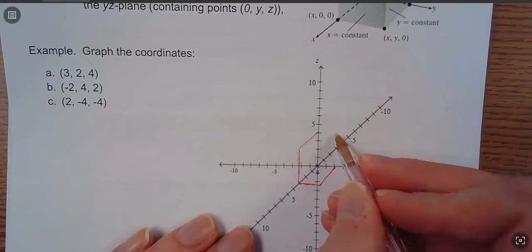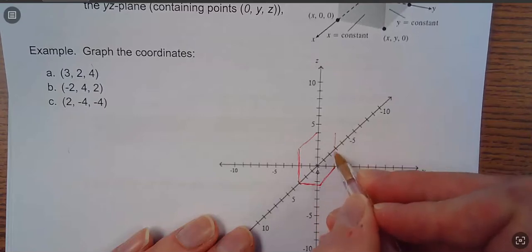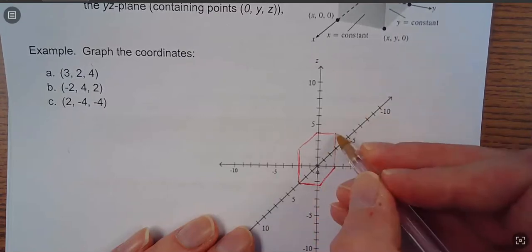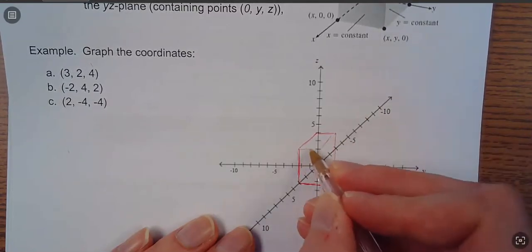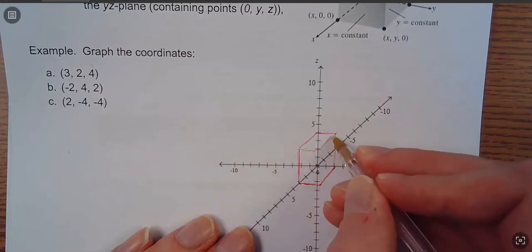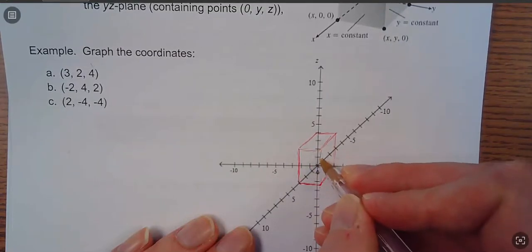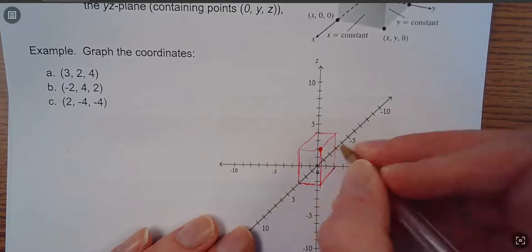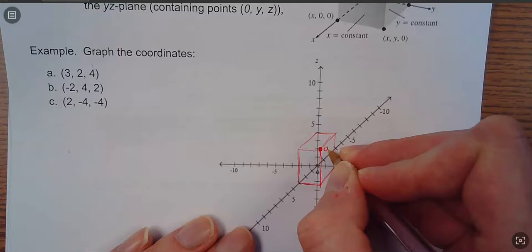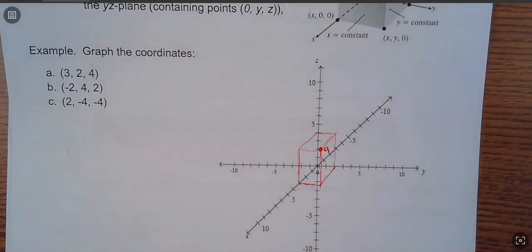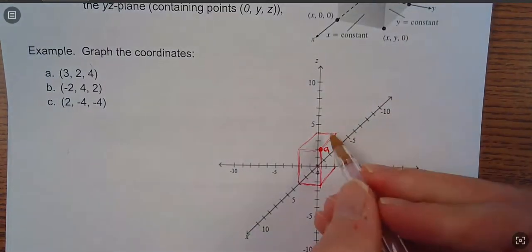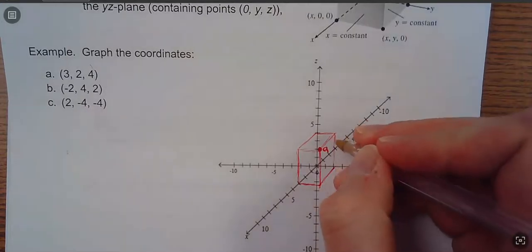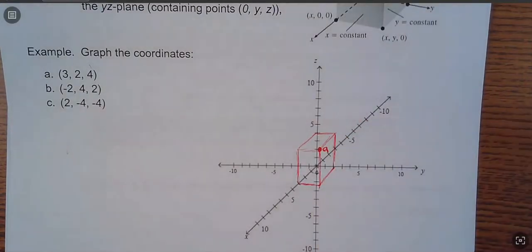And then come out this way until these meet up. And right there is point A. So kind of made a box out of it. Not perfect, not outstanding, but kind of made a box out of it.